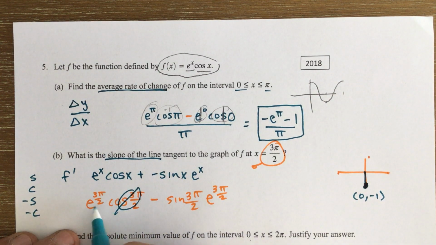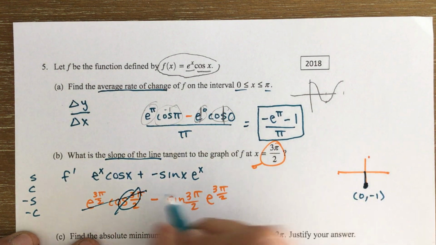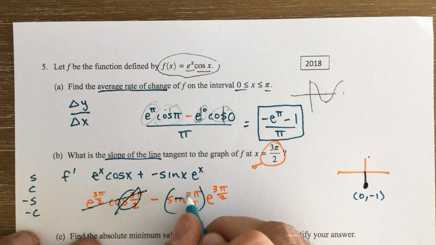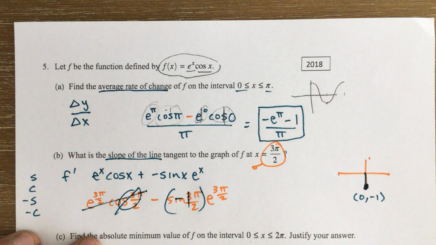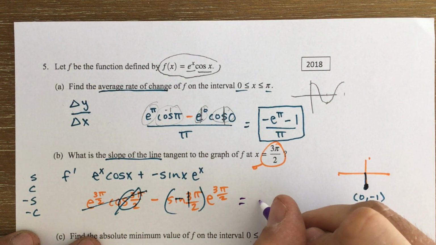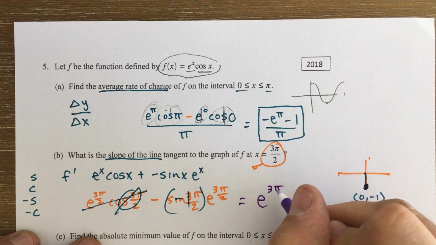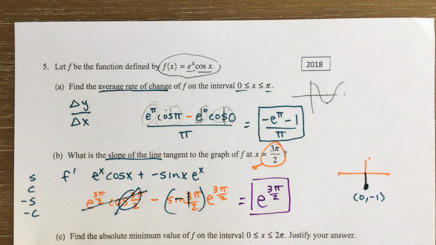So that's zeroed out, which means this whole thing is gone. And sine is negative 1, so this is going to be negative 1 right there. So we have a negative 1, which is going to equal positive 1 times e to the 3 pi over 2. That's the slope at that value. Okay?